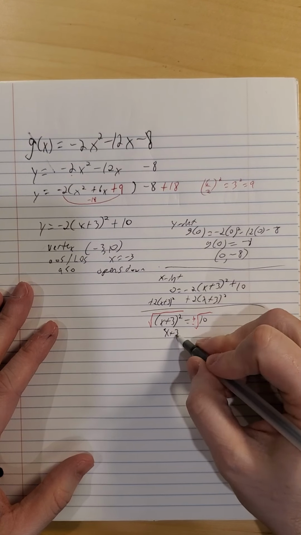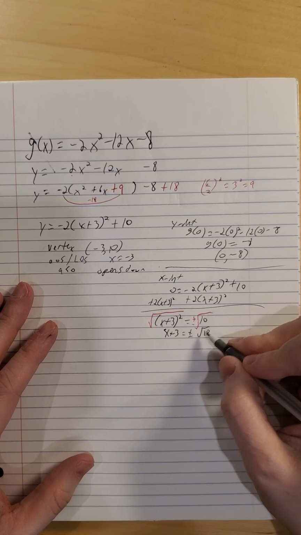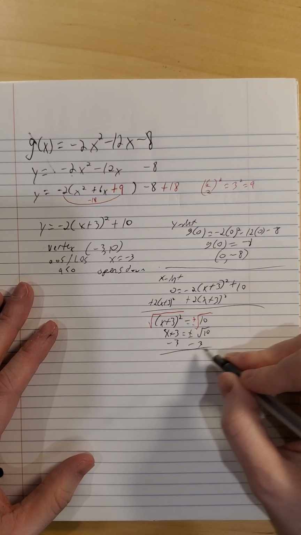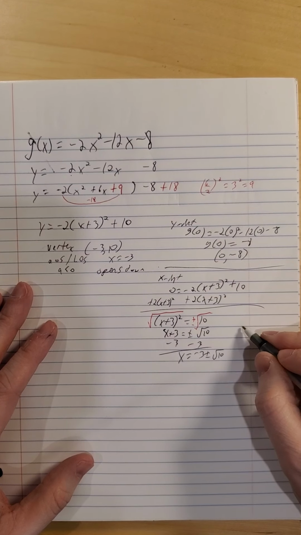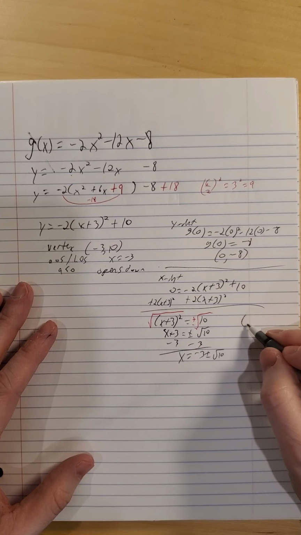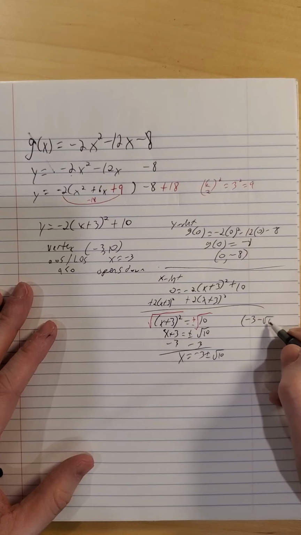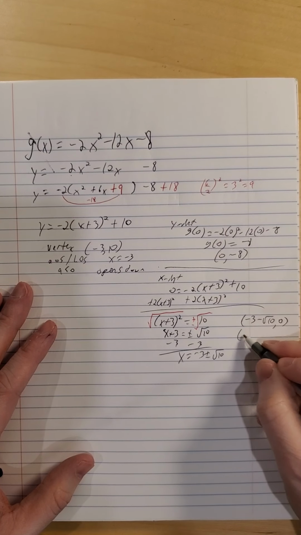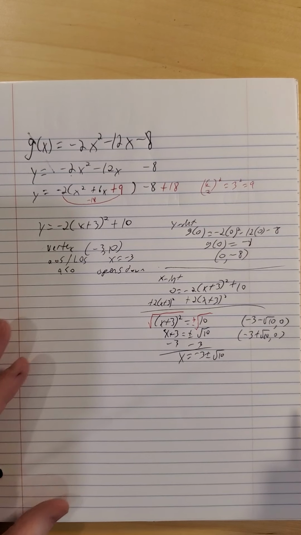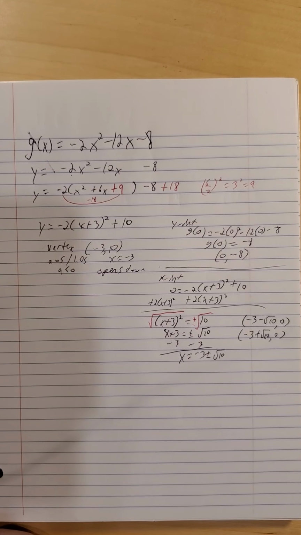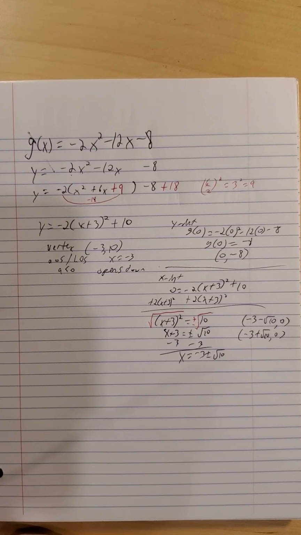So x plus 3 is plus or minus root 10. Subtract 3 on both sides, so x is negative 3 plus or minus root 10. And we'll turn those into ordered pairs for our x-intercepts. So negative 3 minus root 10, 0. Negative 3 plus root 10, comma 0. Okay, so that is plenty of information to sketch our graph. This one has a little bit of stretching and opens down.